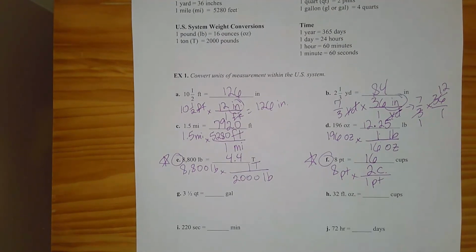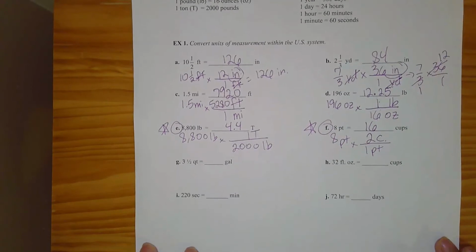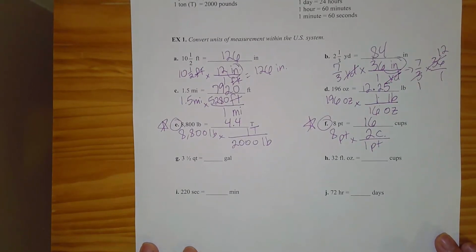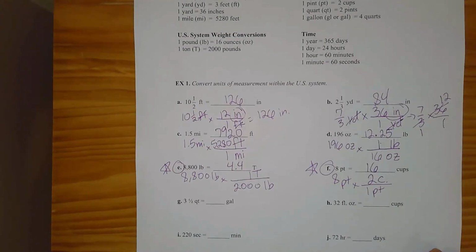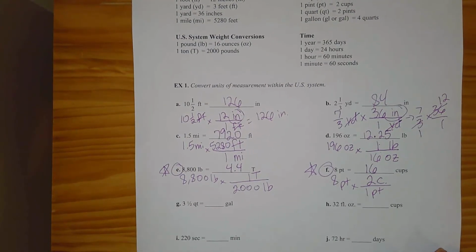All right, we've got 4 more down here, and I'm going to let you guys try all 4 of them yourself. I know there's some that are time and some that are volume, but they all work the same way. We still use the same kind of conversion ratio. You have all the information on the top of this page, okay? So here's the top of the page if it helps you at all, okay?